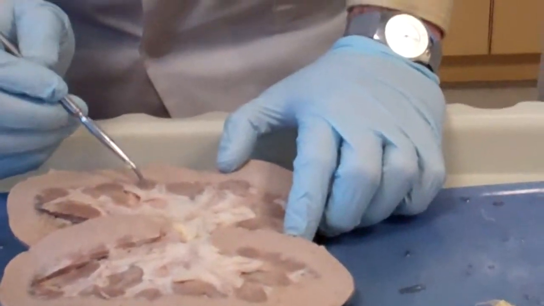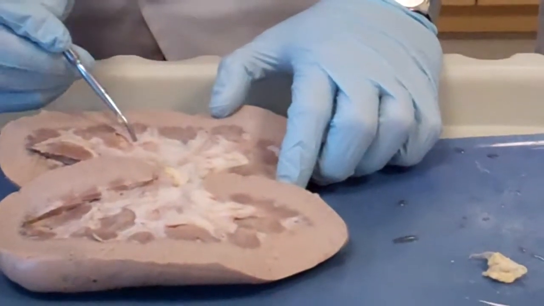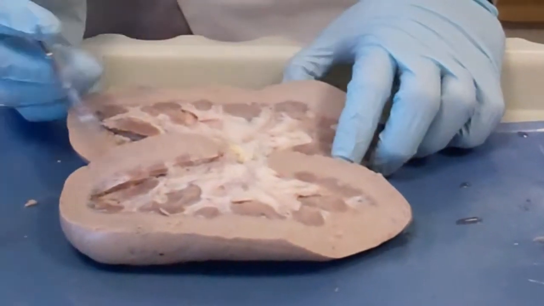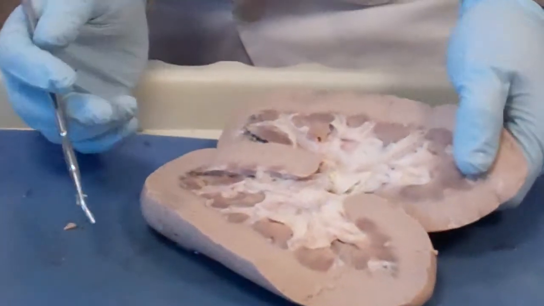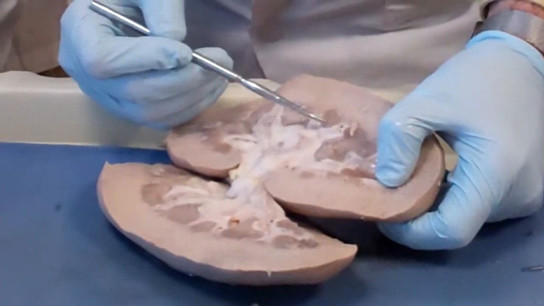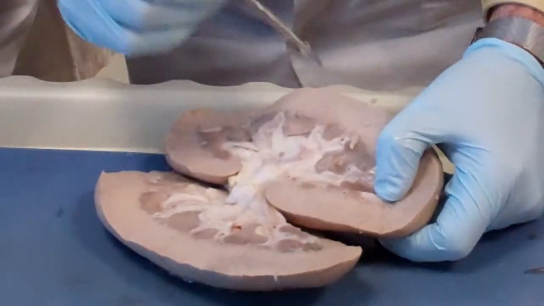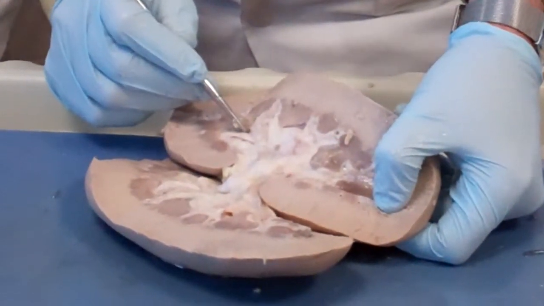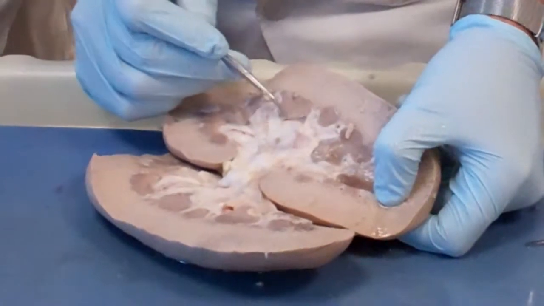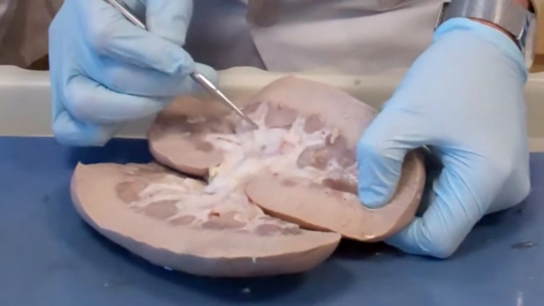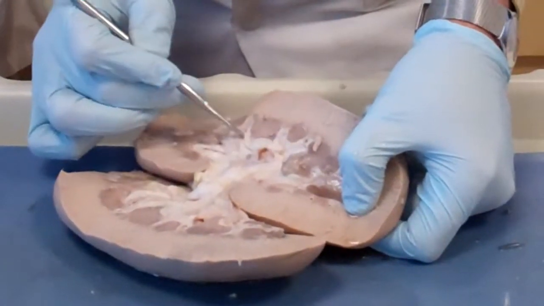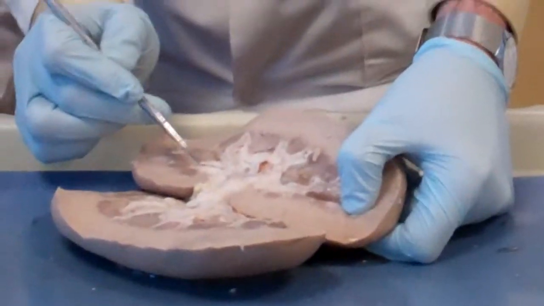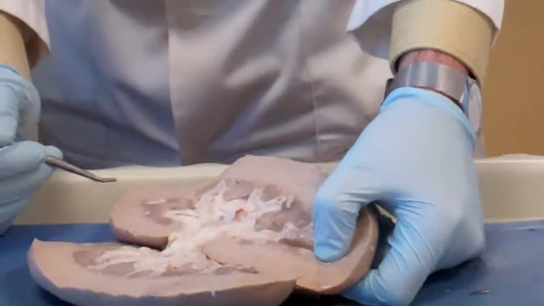The minor calyx is always where the tip of the pyramid is. When you combine these together, it makes up a major. So there is one major, two major, three major, and a multitude of minor.